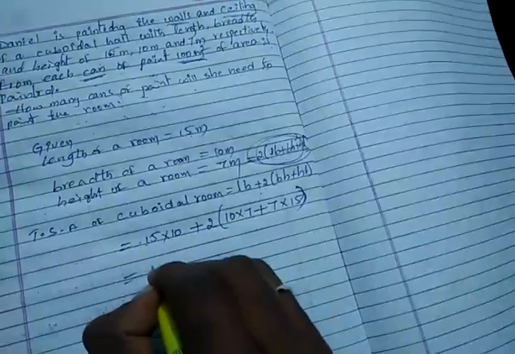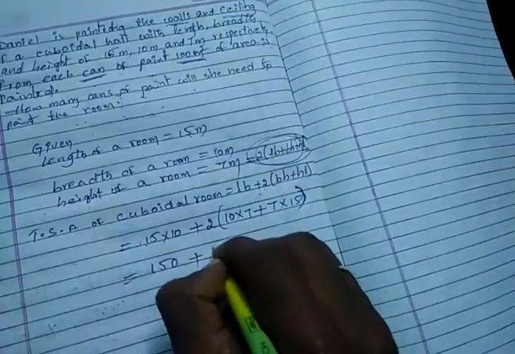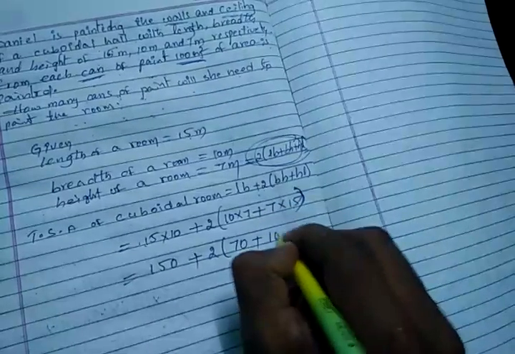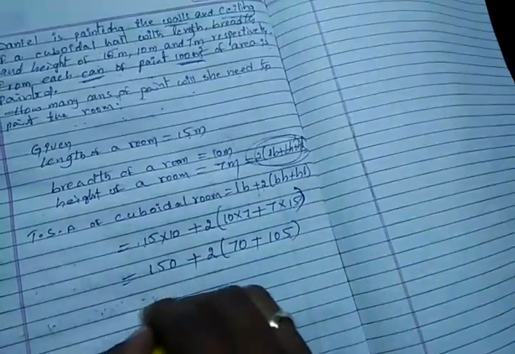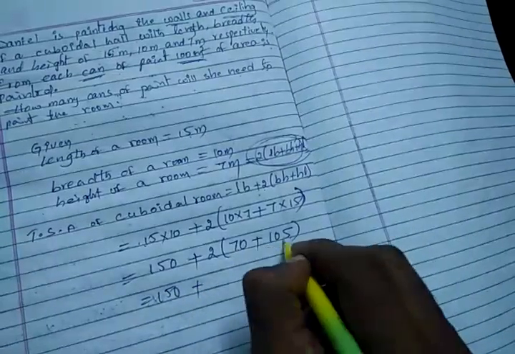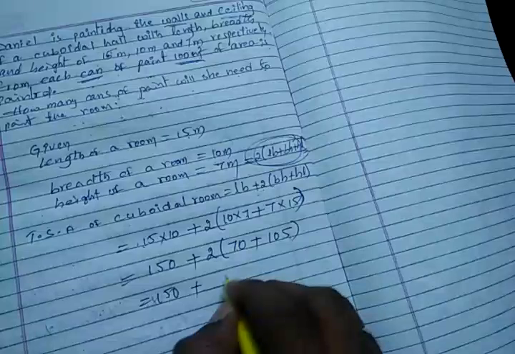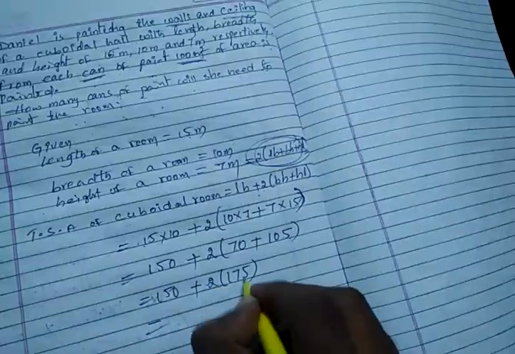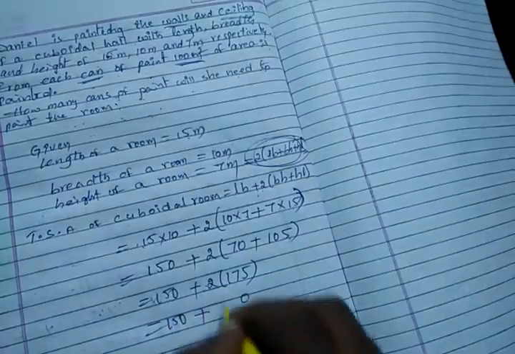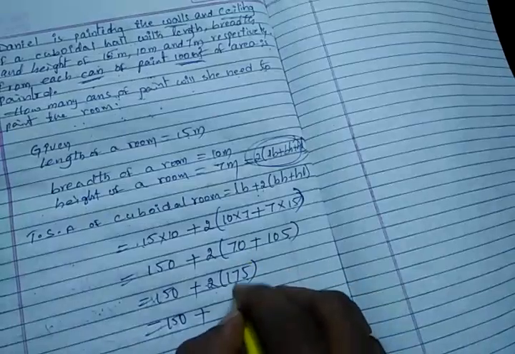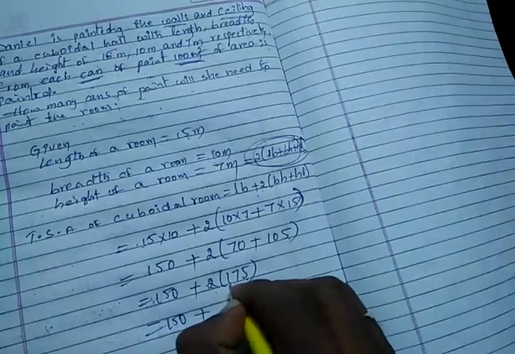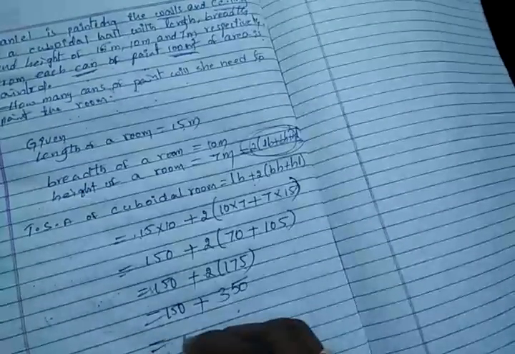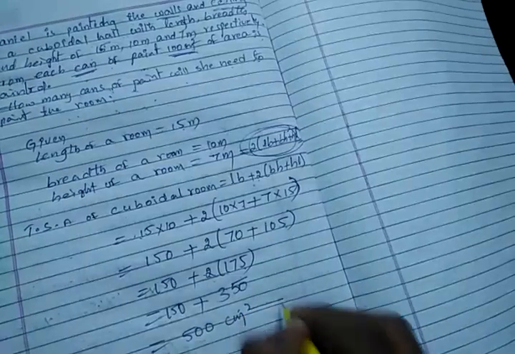So now 15 tens are 150, plus 2 of (10 sevens are 70, plus 15 sevens are 105). Now addition: 70 plus 105 is 175, 2 of 175 is 350. Then 350 plus 150 is 500 meter square.